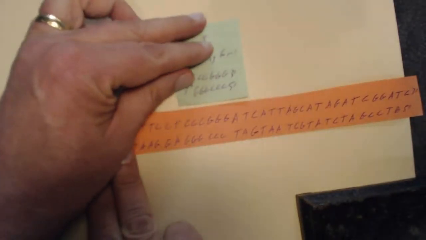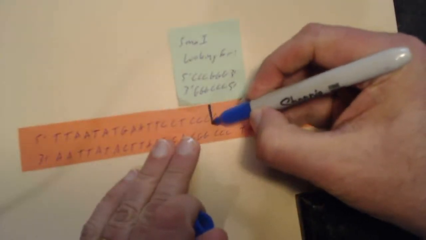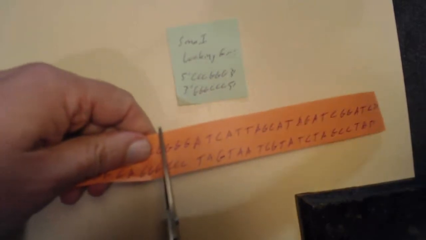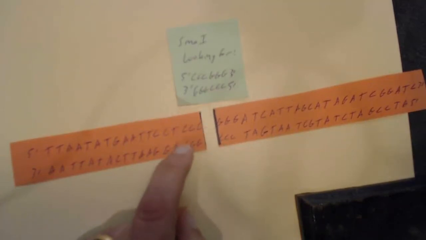So it's going to scan along this DNA until it finds that site there, and it will cut like this. And this is called a blunt cutter. It's blunt because it doesn't have any 5' or 3' overhangs.